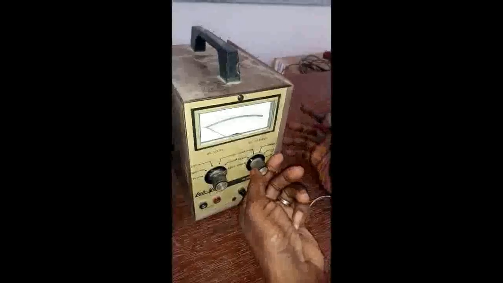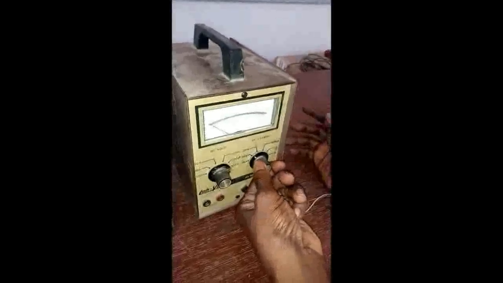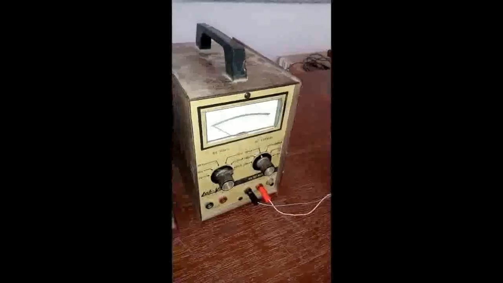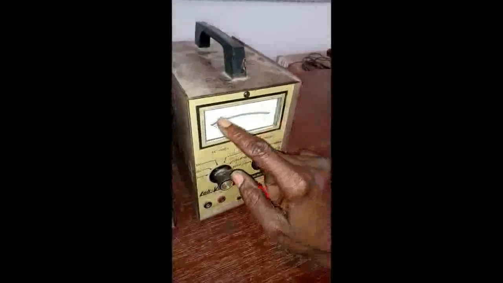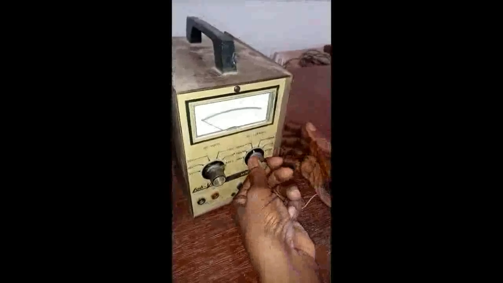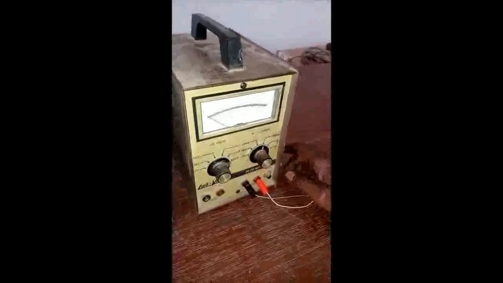Now, another time, the manual might say, I want you to use 0 to 10 milliamp. Then you vary this to 10 milliamp, pointing to the 10 milliamp range. So that one is very, very easy. You don't need to crack your brain. Whatever reading you get, you use the upper scale. No more, no less. Here, at times, right inside the manual, it might say you have to use 0 to 100 milliamp.